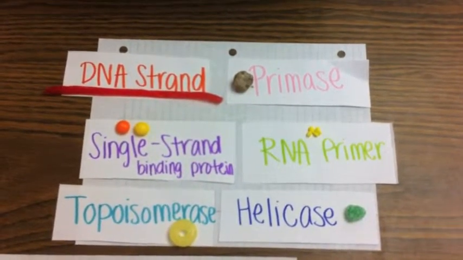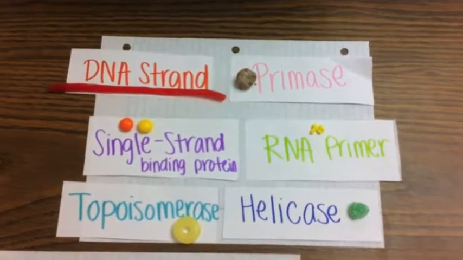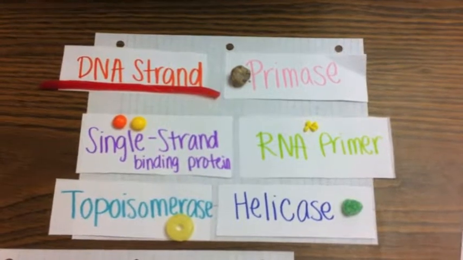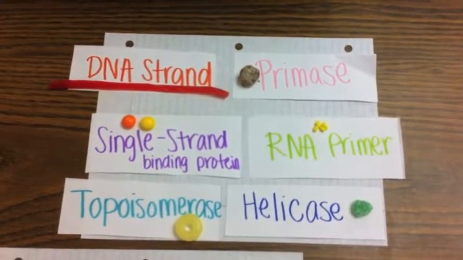We'll be using licorice as the DNA strands, a lifesaver as topoisomerase, Nerds as the RNA primer and the building strands, Milk Duds as a primase, the helicase will be a Sour Patch Kid, and a Skittle will be the single-strand binding proteins.